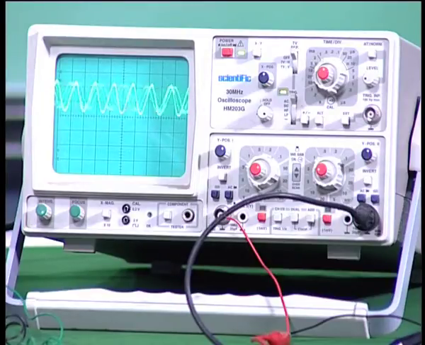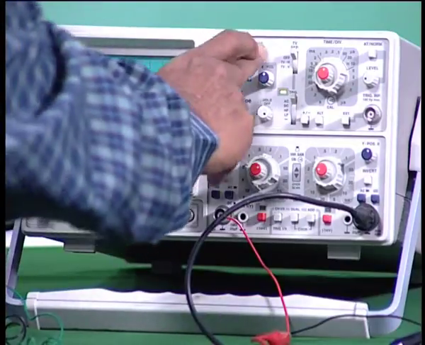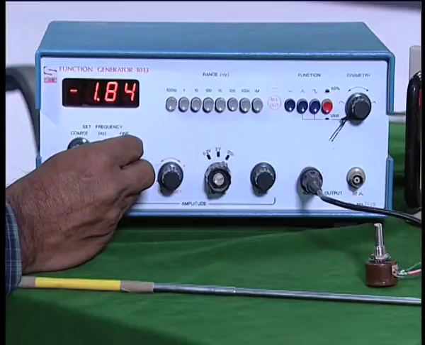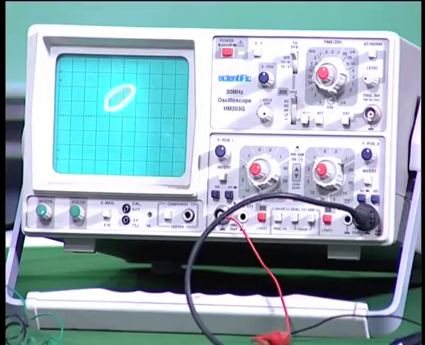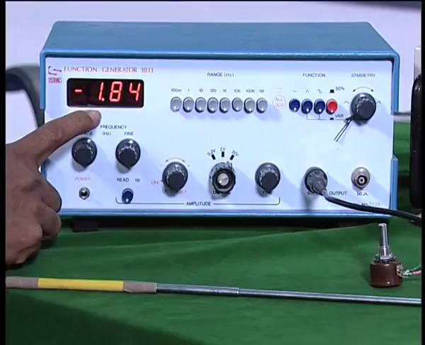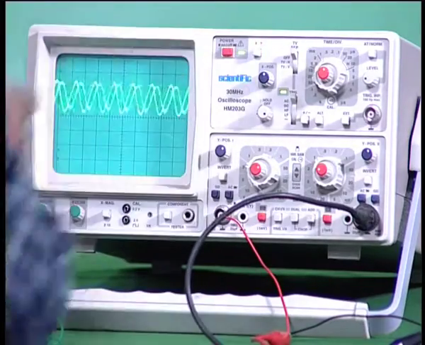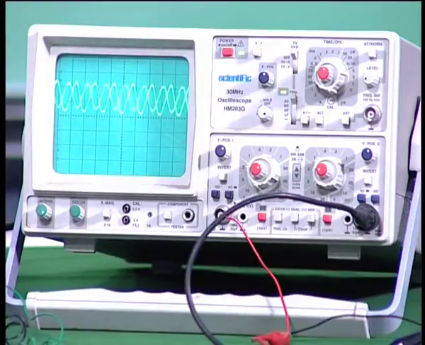Is it matching? The better way is to use the circle. So, when I get a circle Lissajous pattern, the frequencies should be matched perfectly. The frequency is about 1.84 kilohertz for the component that I have used. Now, you can see the 2 frequencies match very well even when I put it that way.